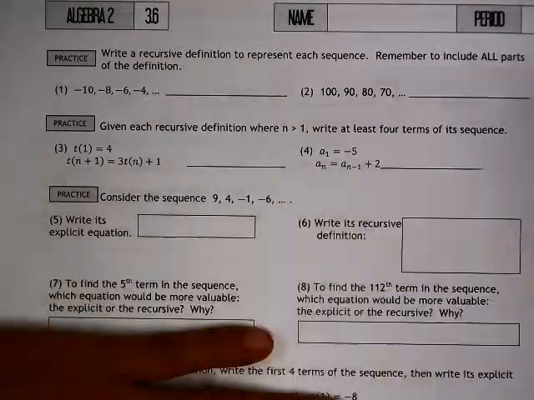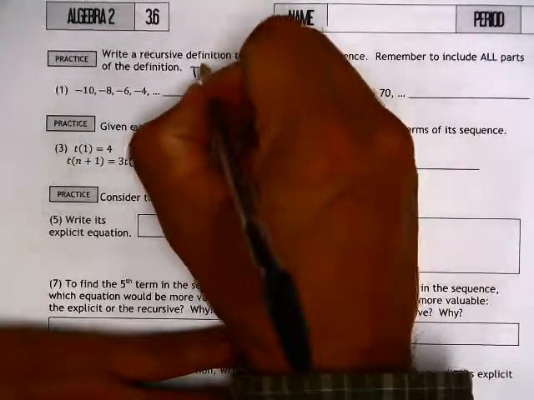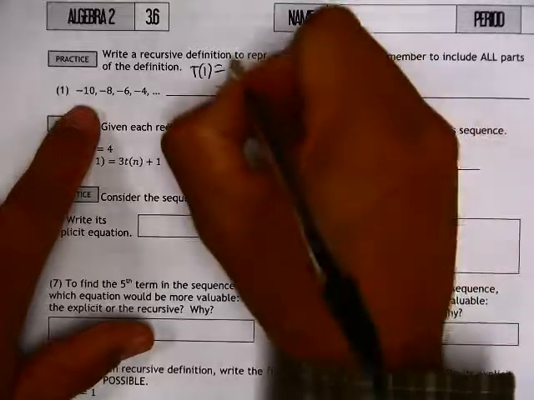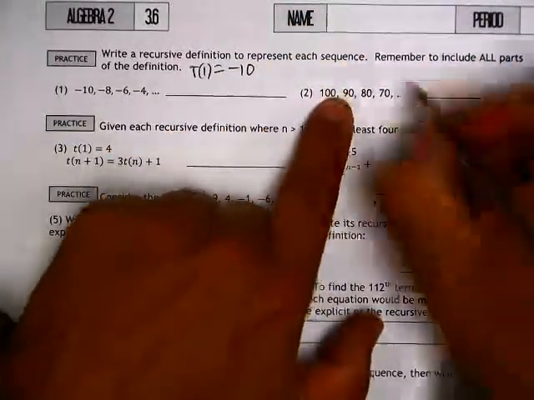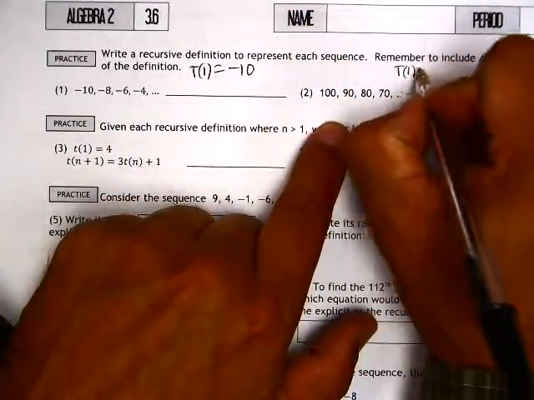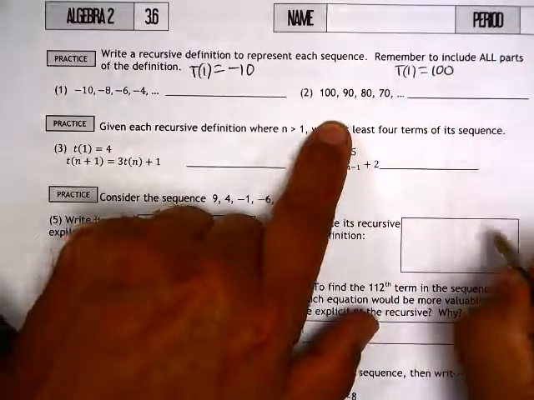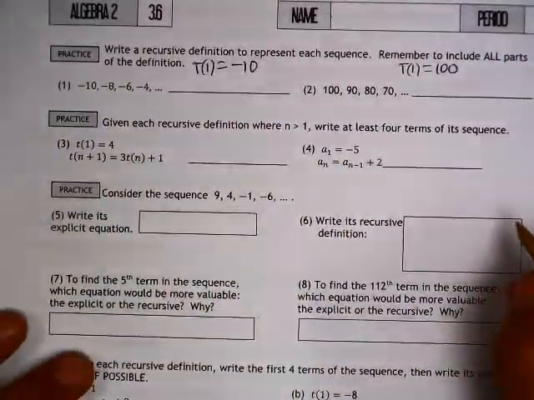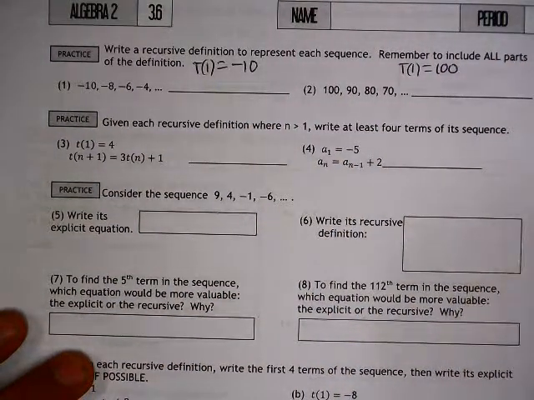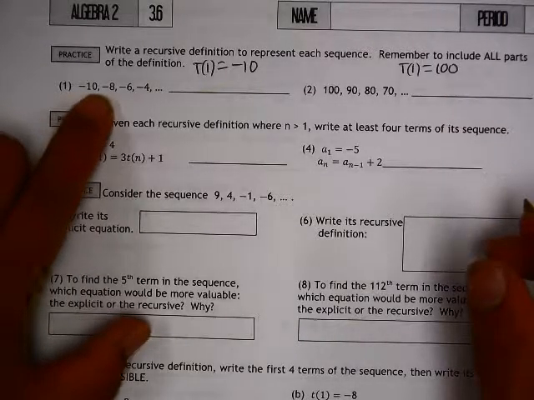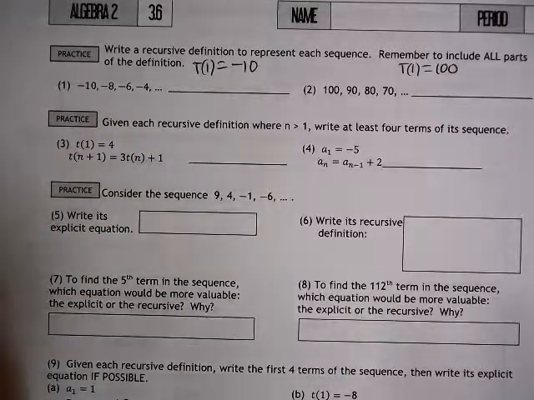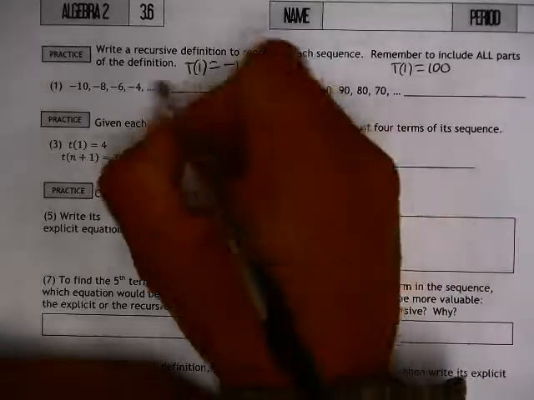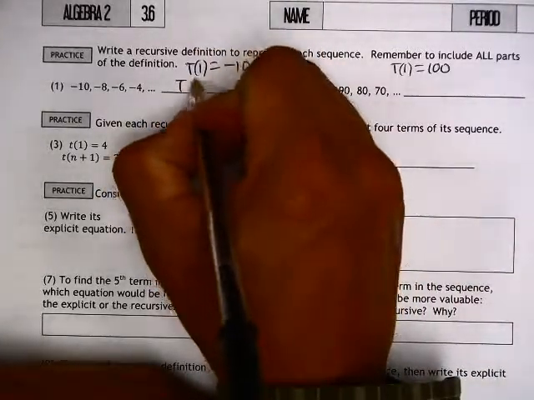So, recursive definition, you always have to at least start with the first term. So always just give me t of 1 is equal to what? It's equal to negative 10. Over here, t of 1 is equal to what? 100. Now sometimes you have to give t of 2. Okay? Here, they're not depending on 2 or 3 other things, so we can get away with just the 1.